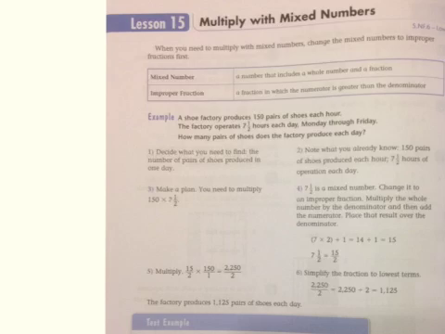A shoe factory produces 150 pairs of shoes each hour. The factory operates 7.5 hours each day, Monday through Friday. How many pairs of shoes does the factory produce each day? Number one, let's decide what we need to find: the number of pairs of shoes produced in one day. Number two, note what you already know: you have 150 pairs of shoes produced every hour, and 7.5 hours of operating each day. Number three, we're going to make a plan.